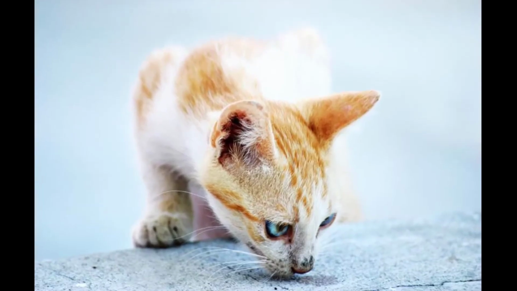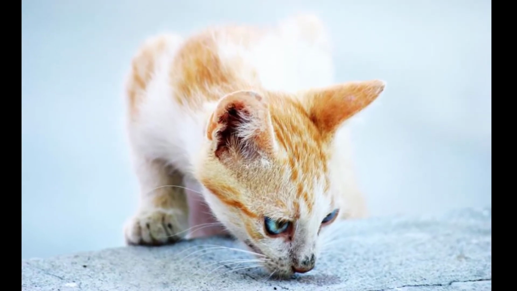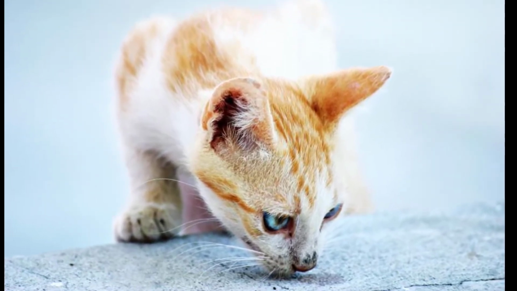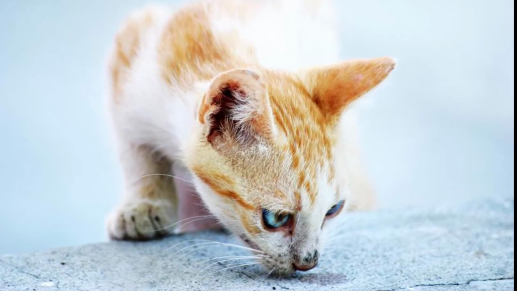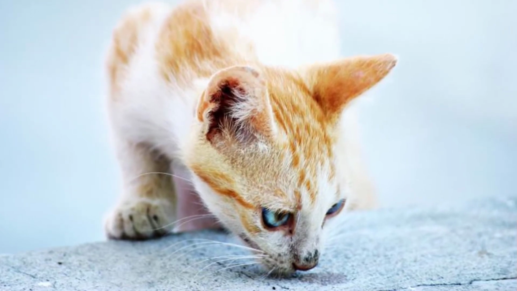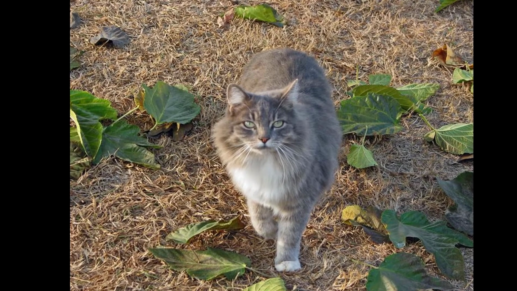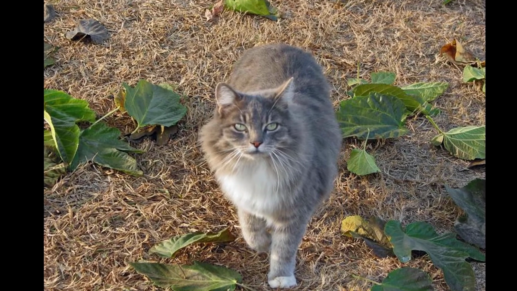In these cases, the embryo is often reabsorbed into the body and the miscarriage may go completely undetected. In some cases, one or more kittens in the litter may be miscarried and resorbed, while other kittens in the litter go on to be born normally.